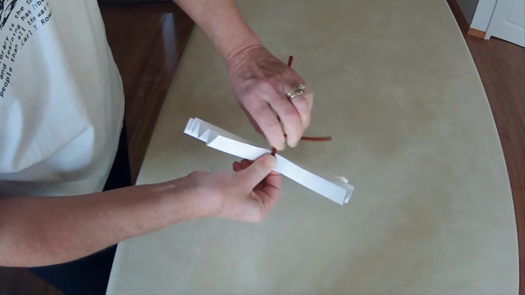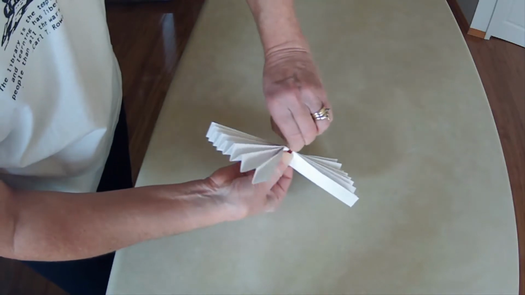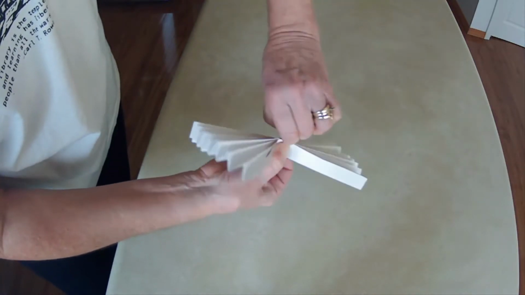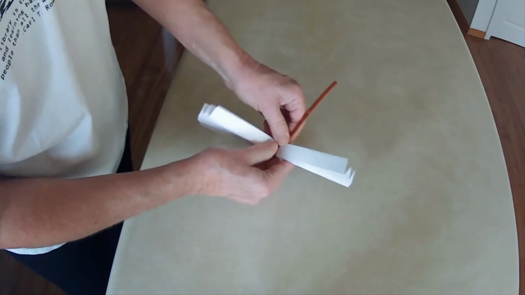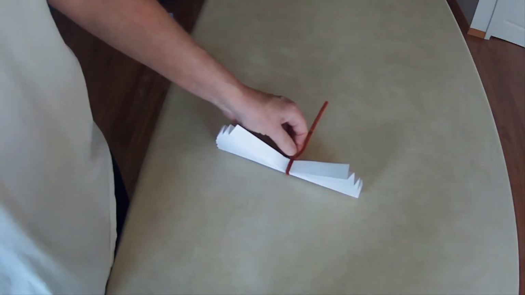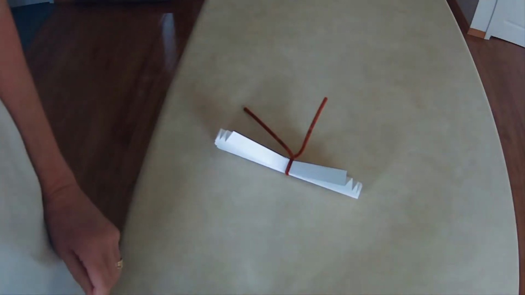That better, and then you're going to twist. Okay, it's held in place, and it's still adjustable in case you're not quite in the center.